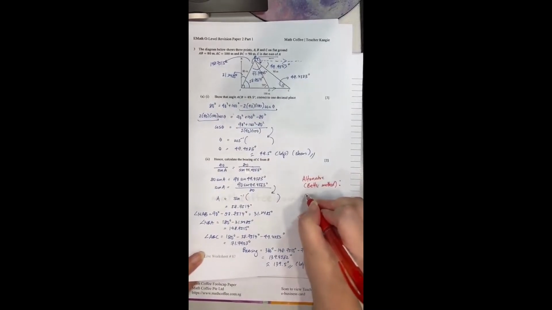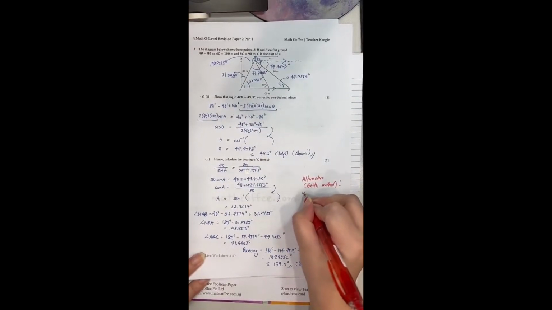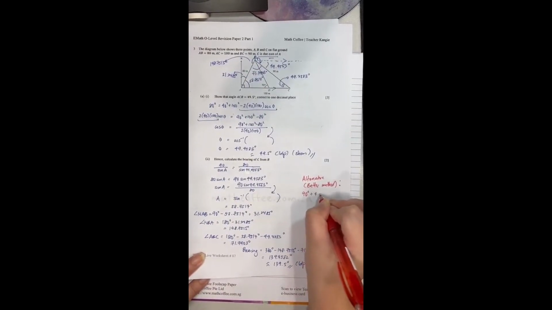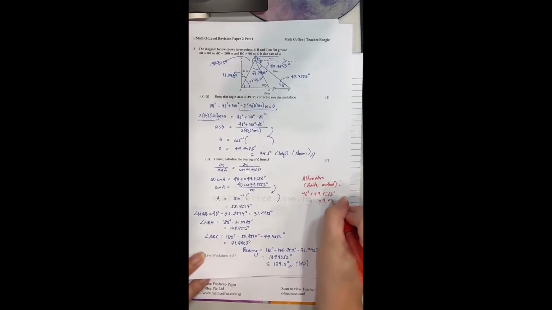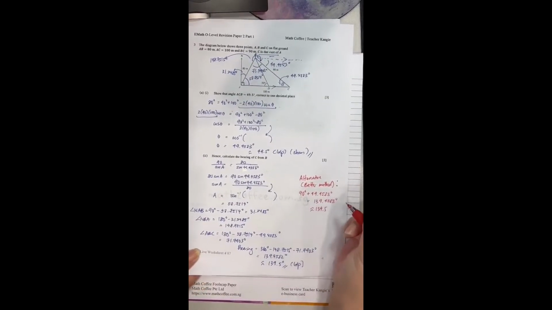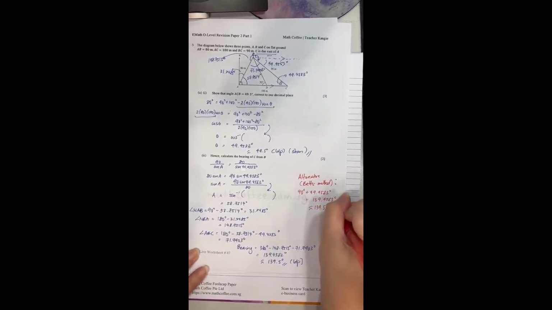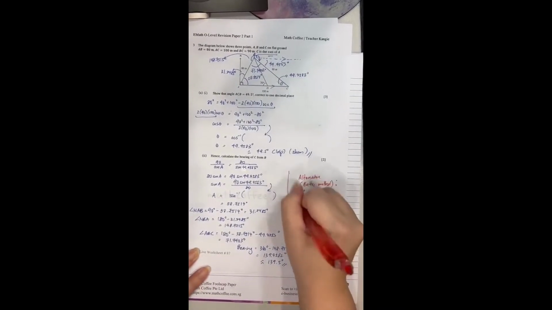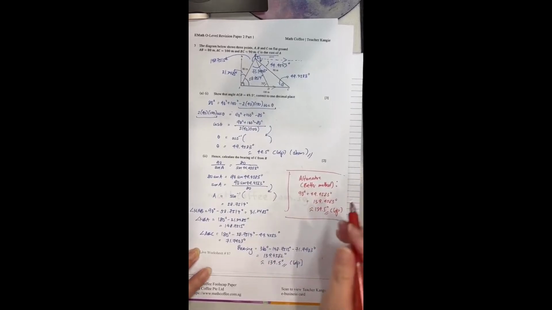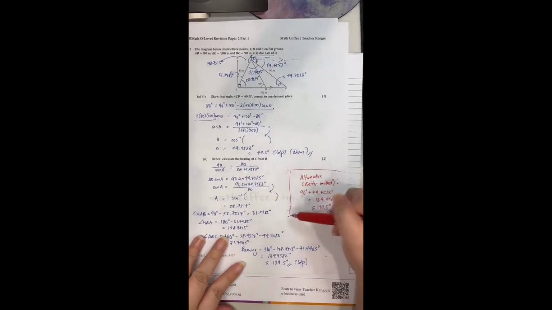Okay, so I'm going to write that it's just 90 degree plus 49.4583. So we get 139.4583. Round off 139.5.